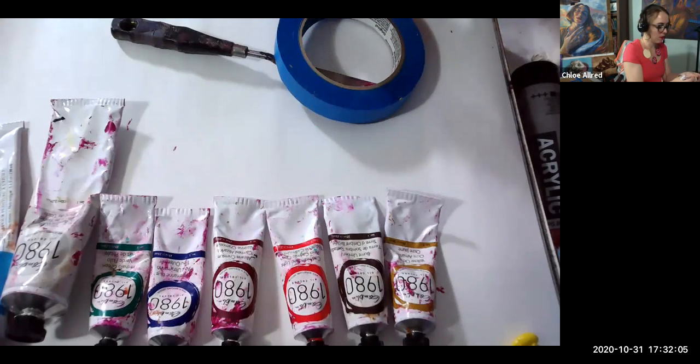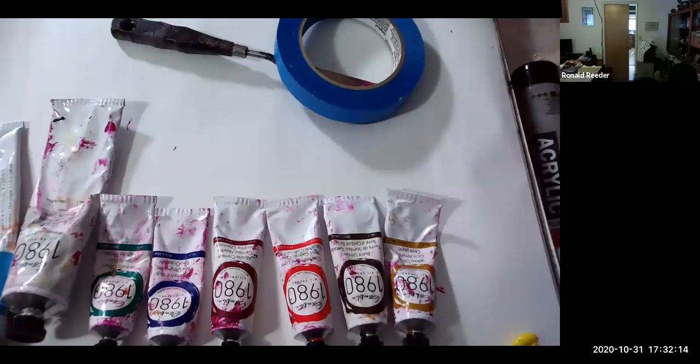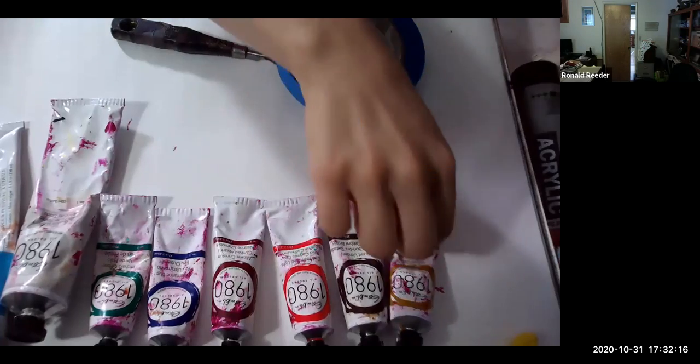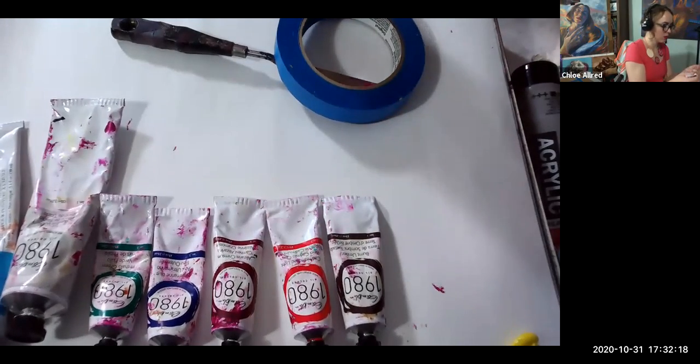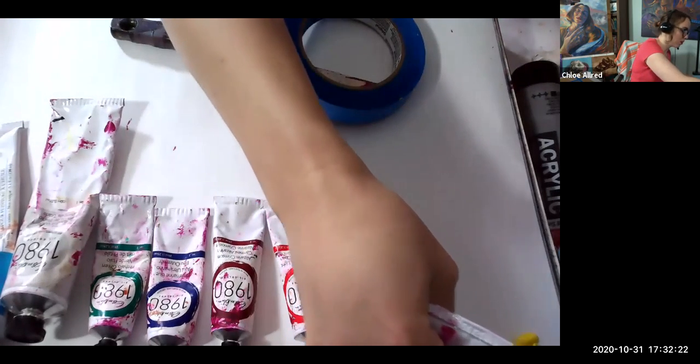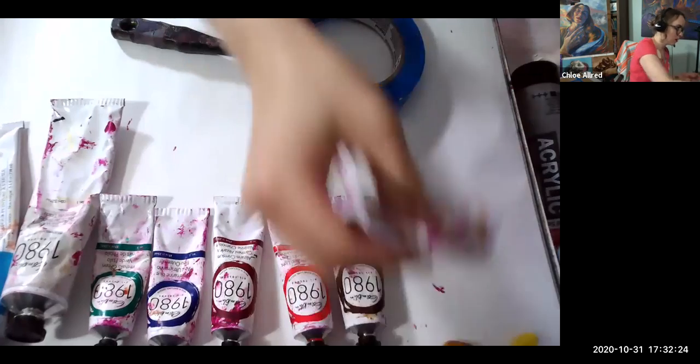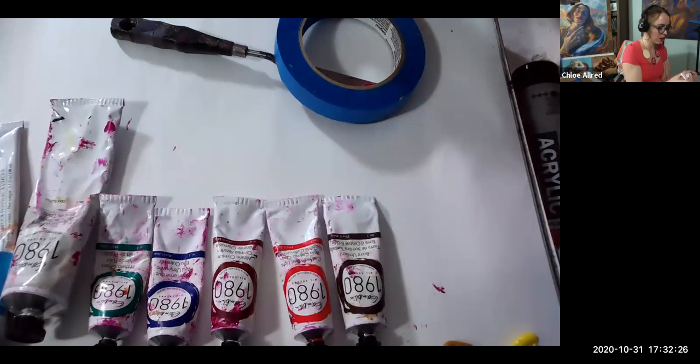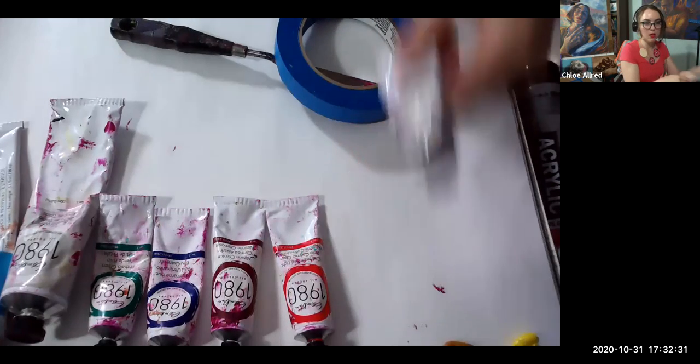Cadmium yellow, definitely be using that today with our oranges on this pumpkin, and especially for the lighter parts of the pumpkin. I'm going to use that cadmium yellow to create some of those lights. I'm going to put out some yellow ochre too, that will also be useful for parts of the pumpkin.